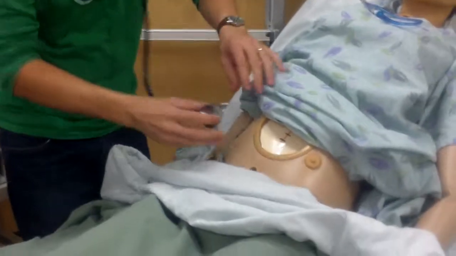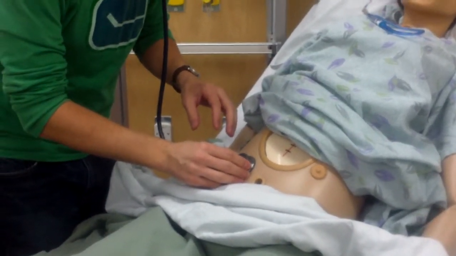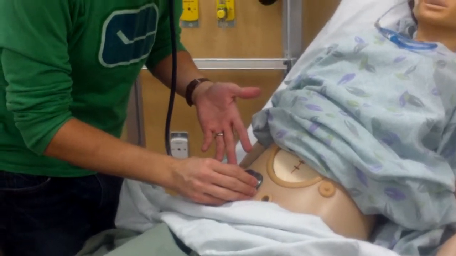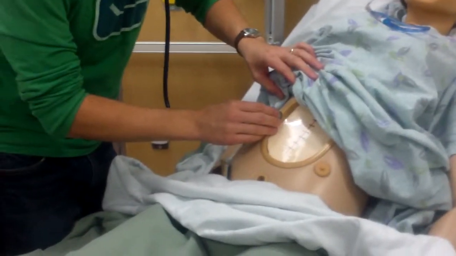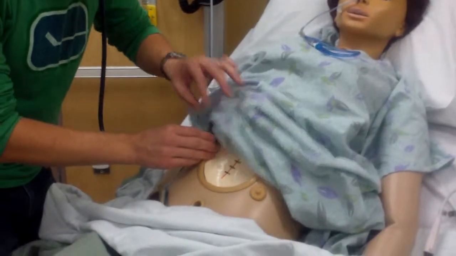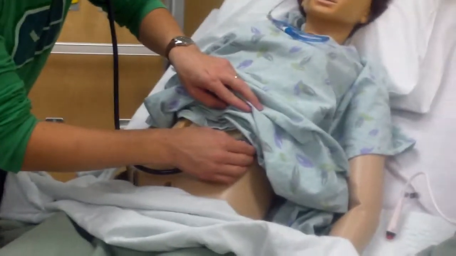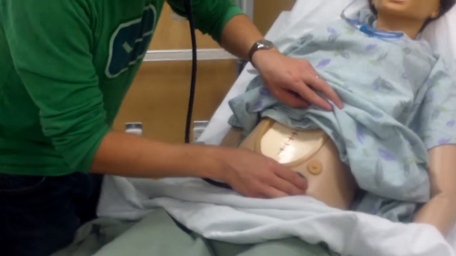Okay. Using the diaphragm, I'd start in the lower right quadrant, and I would listen for at least 15 seconds. Make sure I hear bowel sounds. If I did not hear any bowel sounds, then I would listen for a full minute, up to 5 minutes total. A minute each quadrant, that is too. Okay, there's bowel sounds. Hearing bowel sounds, okay.